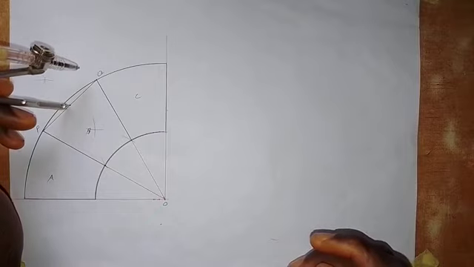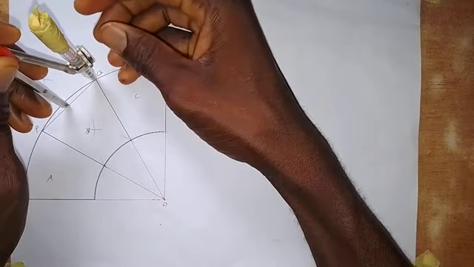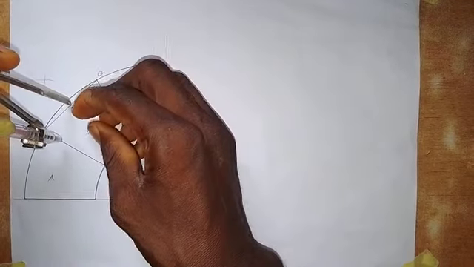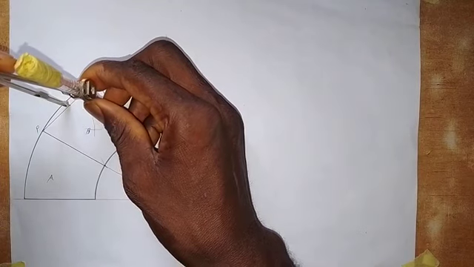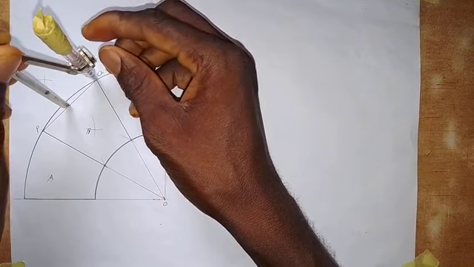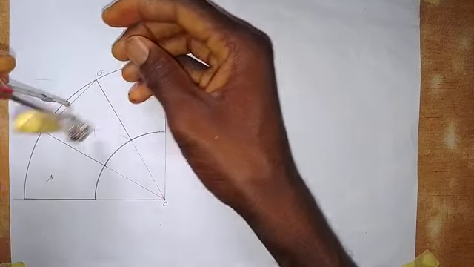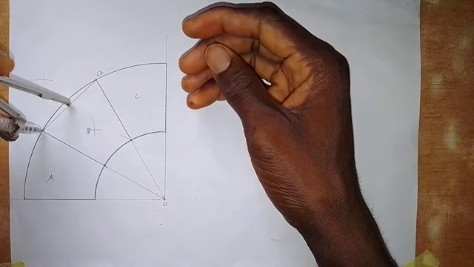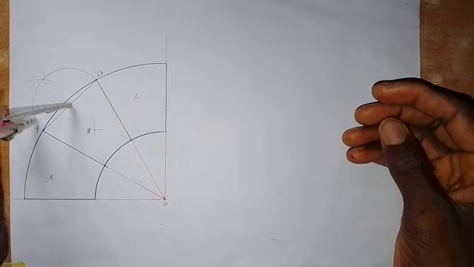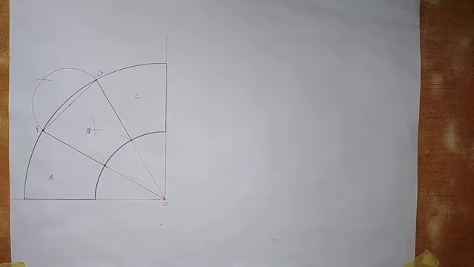Alright, so with the pinpoint on my compass at this point, I will extend to Q and to P here. Alright, so here and to here. So I will draw a semicircle like this. Okay. Then I want to divide this semicircle into 6 equal parts.